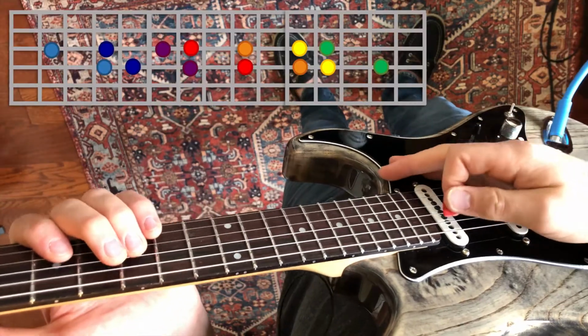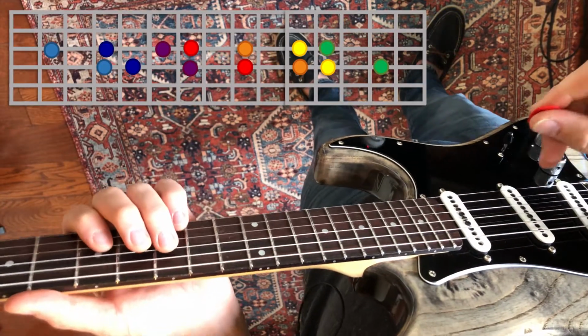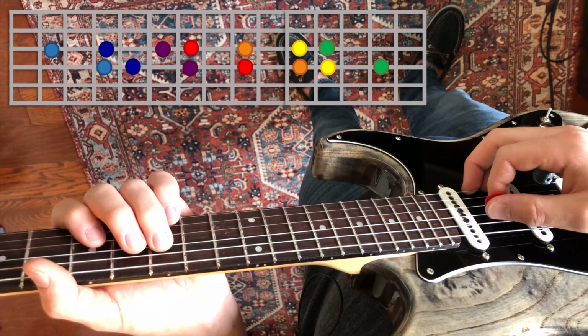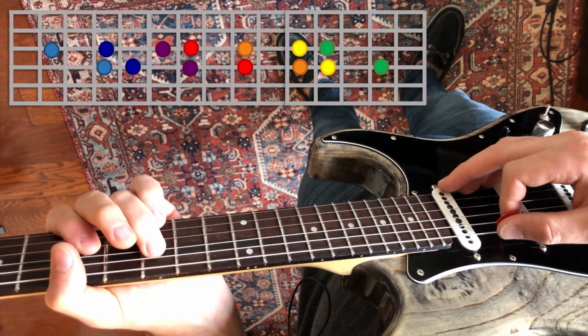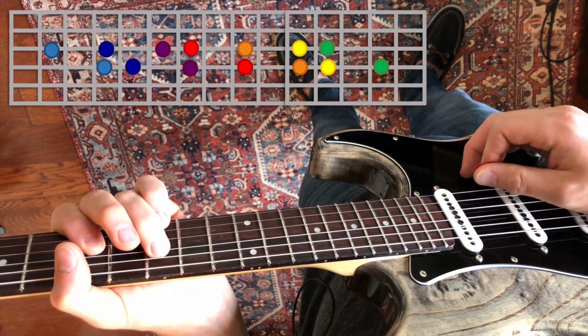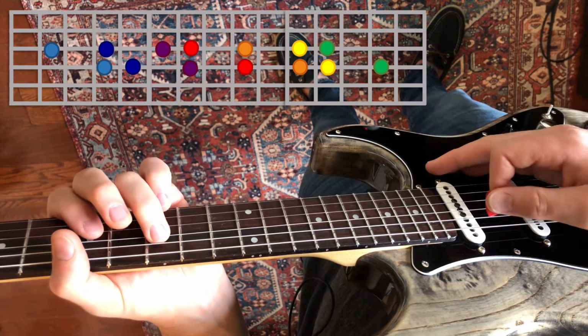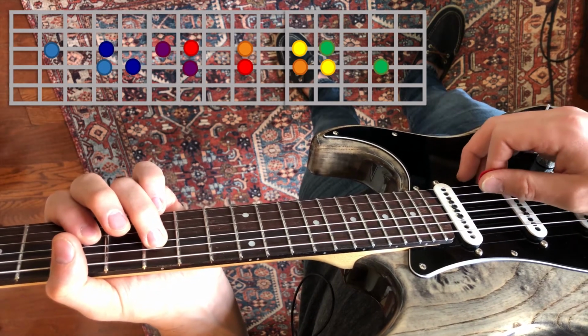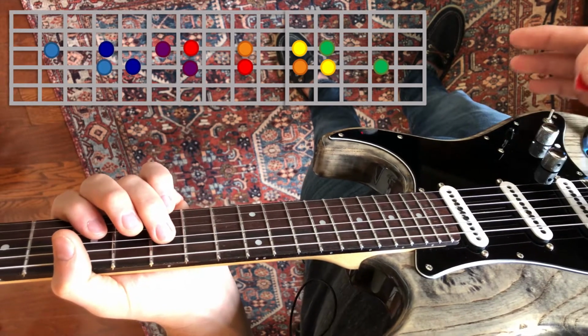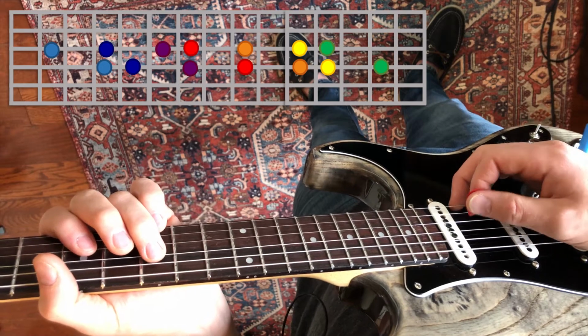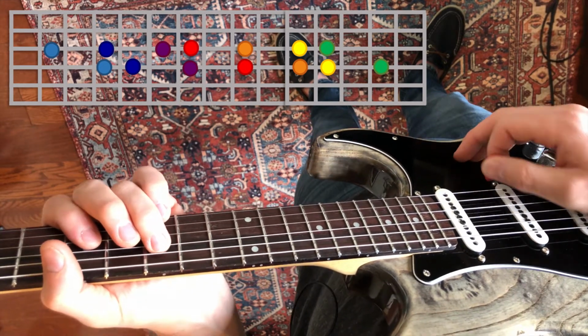Here are some other cool things you can do with this idea. Just take your 2 notes, and what I'm doing here is I'm just muting all the rest of those notes. And then insert little blues licks or rock and roll licks that you like.